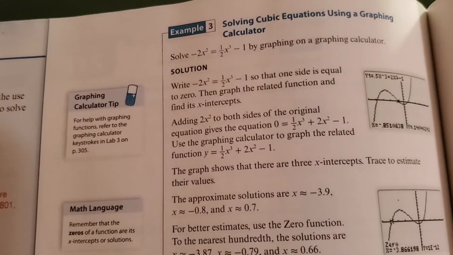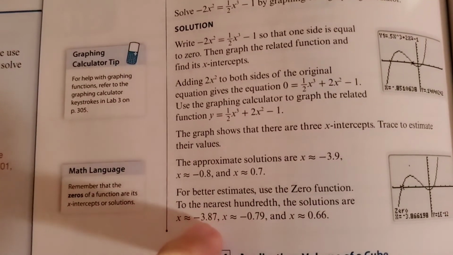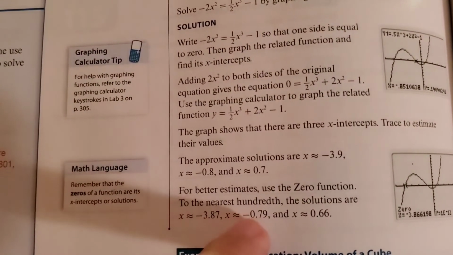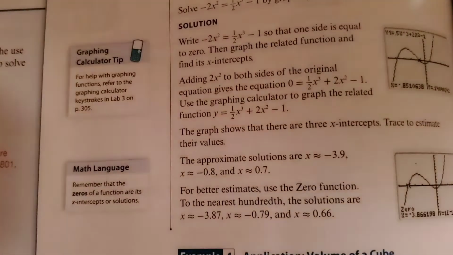And if you don't believe me, I'll show you right here. But move the camera just a little bit. It has negative 3.87, which is the first one I got. Negative 0.79, that's what I got. 0.66, and that's what it is.